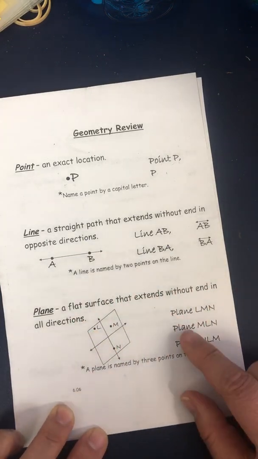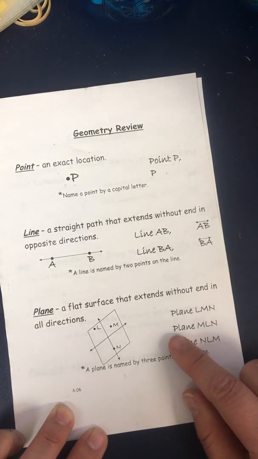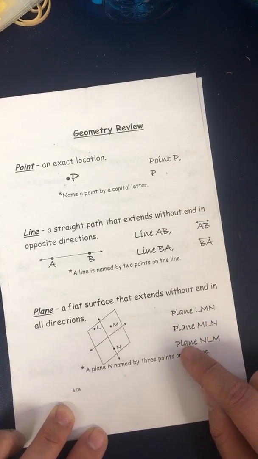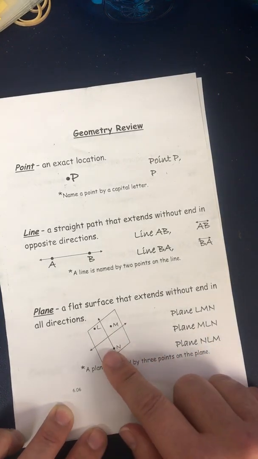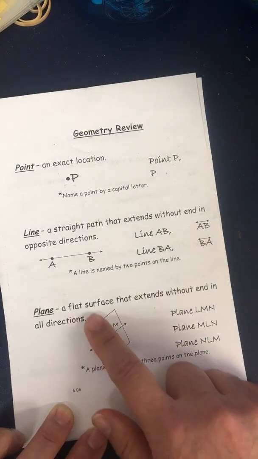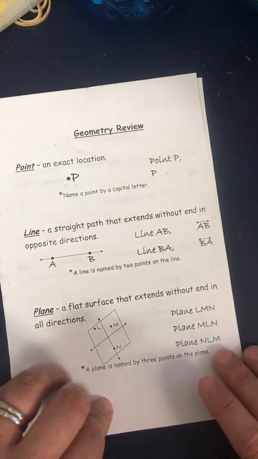The way that they usually note that in worksheets are plane LMN, plane MLN, and plane NLM. It can be any 3 points, just one of them cannot be on the same line or in the same space.